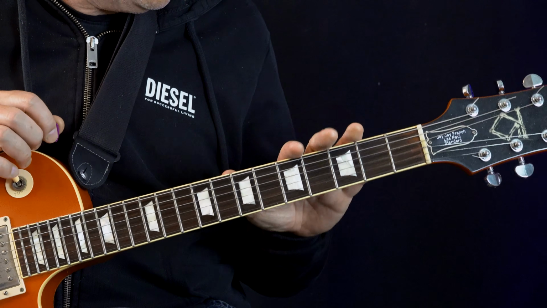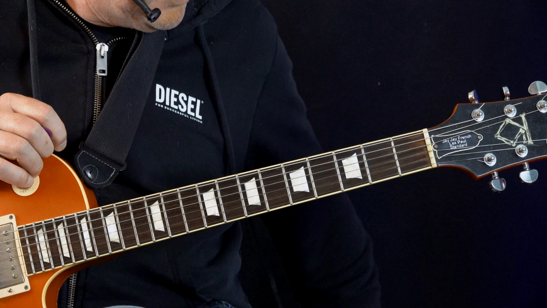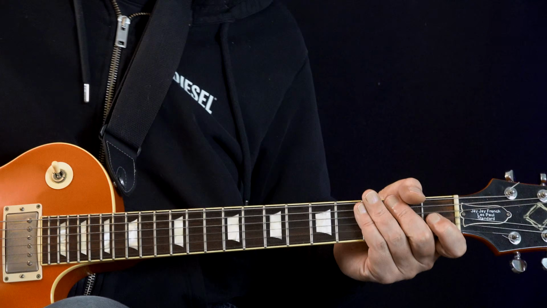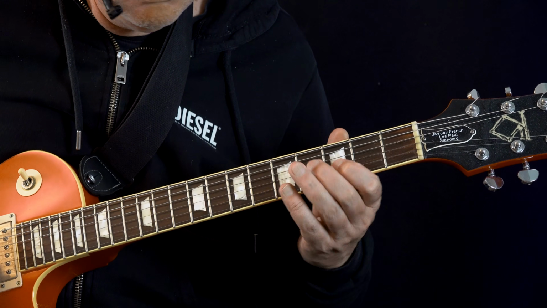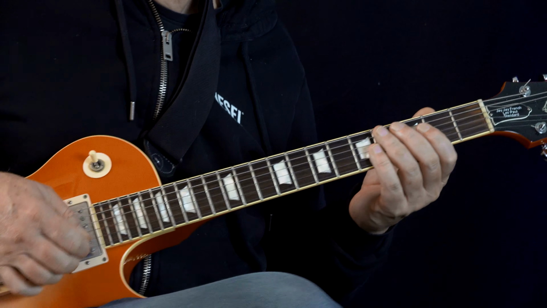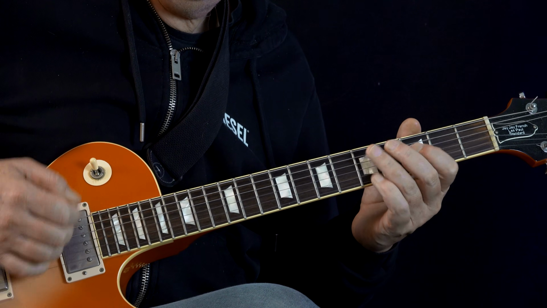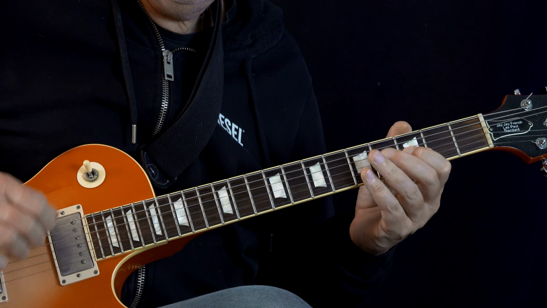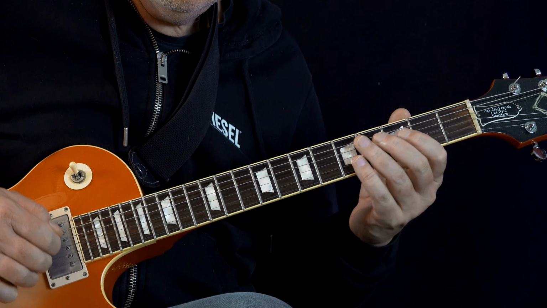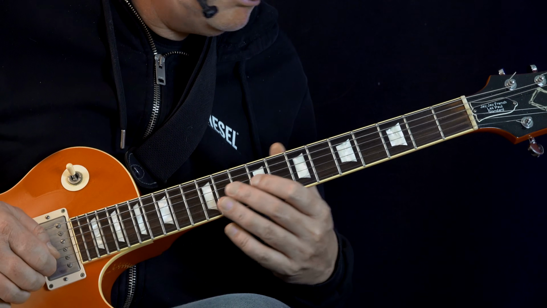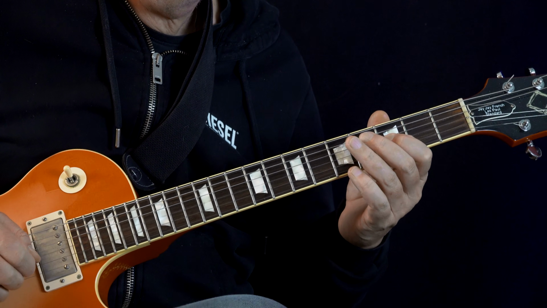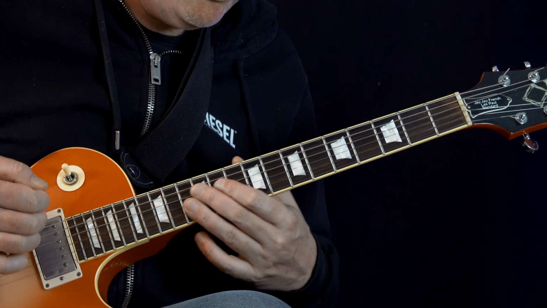Now let's put everything together and you see the whole thing works. And it works really good. It's not such a brainer. Let's do that. B section.